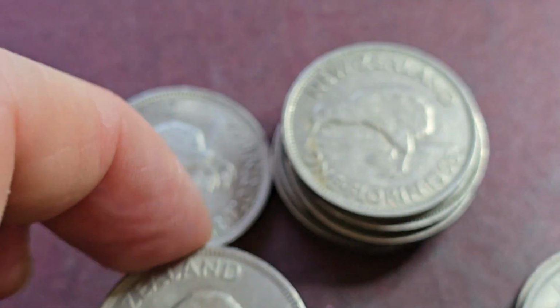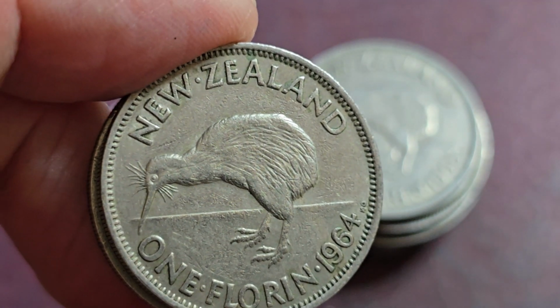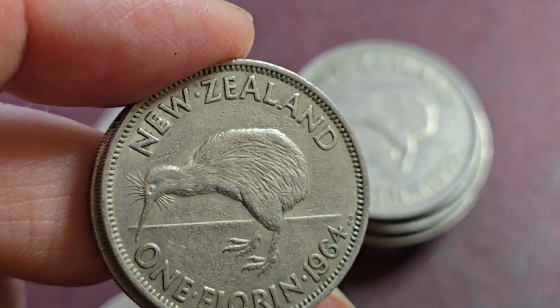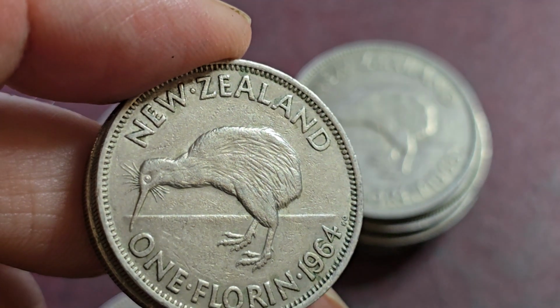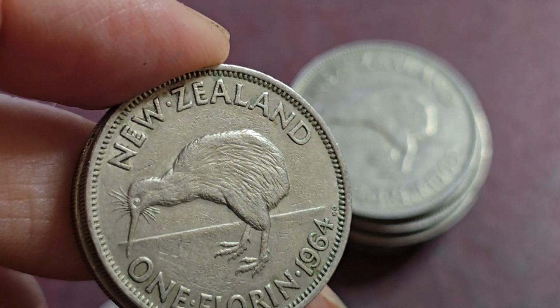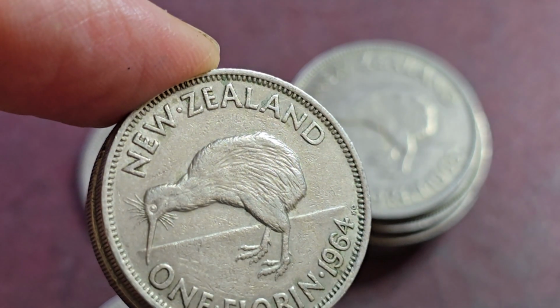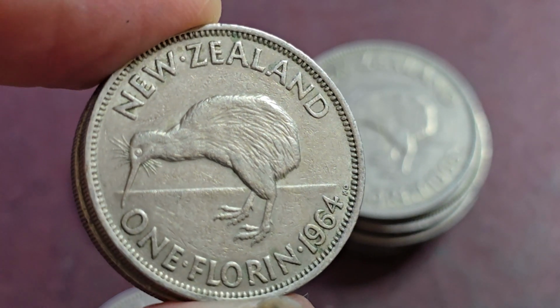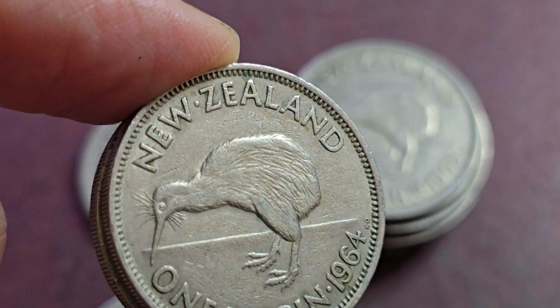Then we have 1963, which I don't have, but it has a mintage of 100,000, so that's the key date. And if you wanted a 1963, you would be paying, it says the price is lower than 1953, so I have no idea why that is. Probably because it's older and a lot less of them actually survived in higher grade.